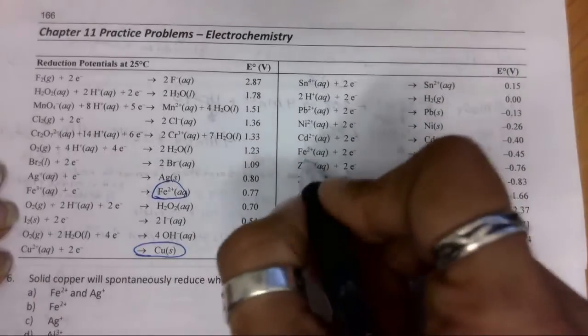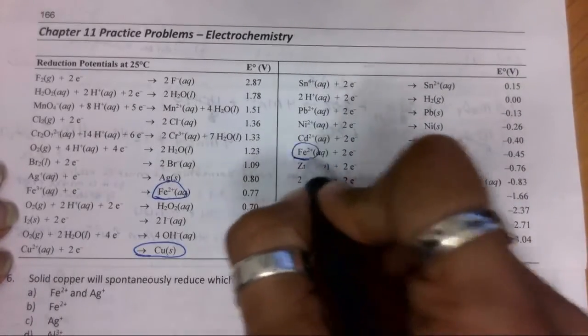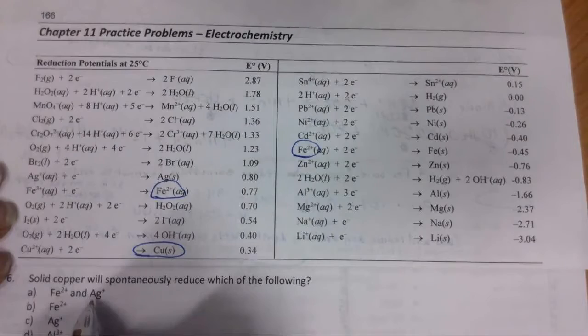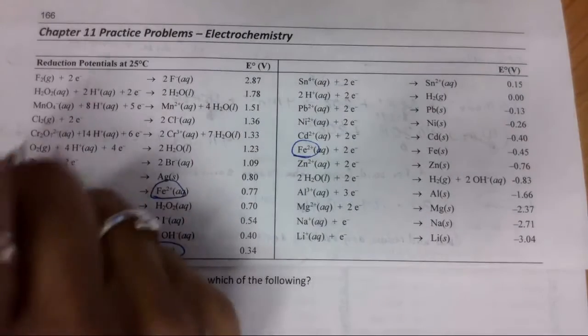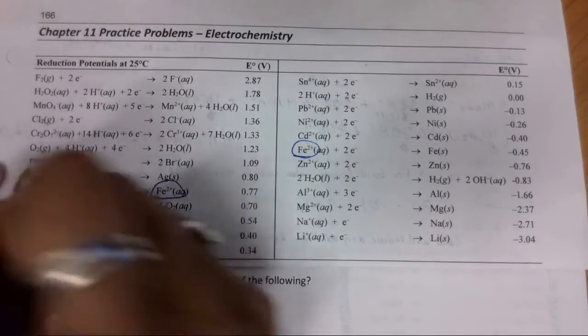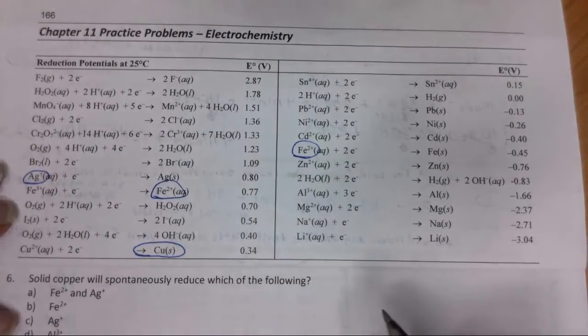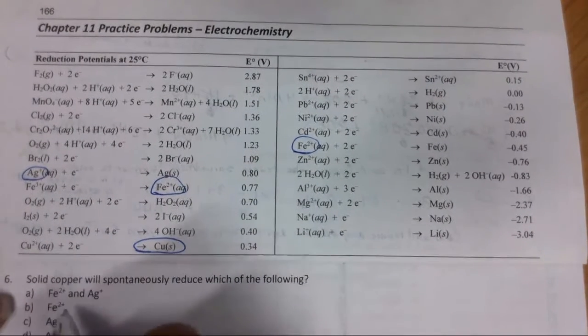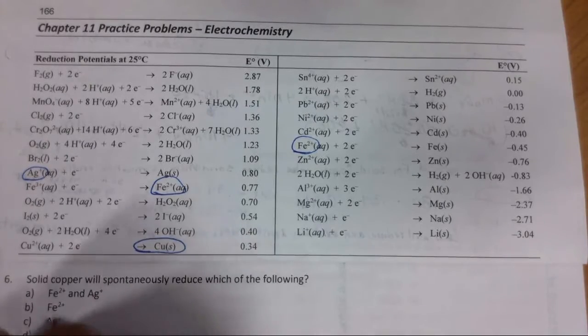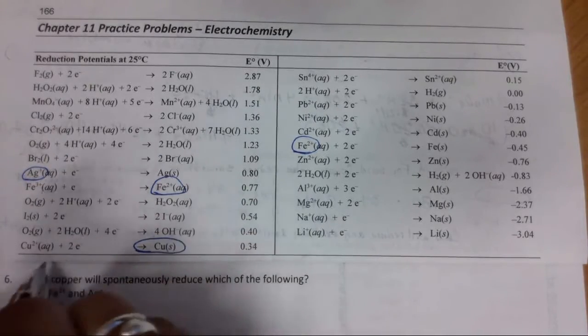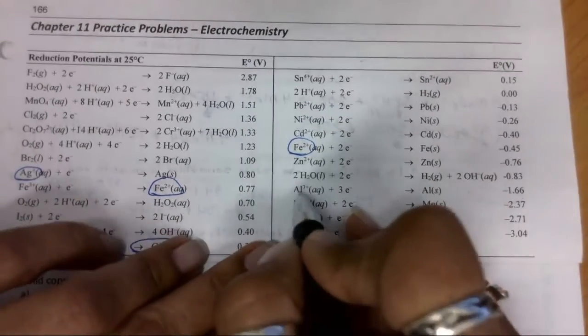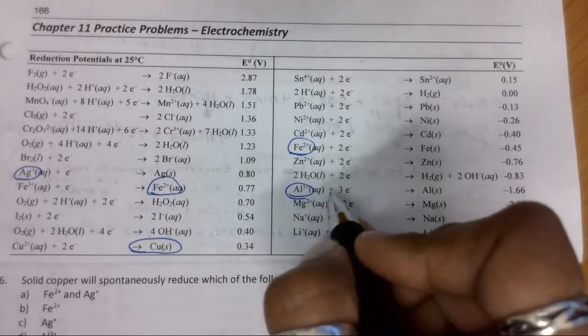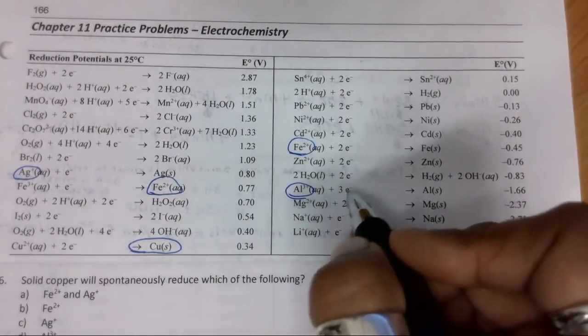Let's see, we've got another Fe2 plus over here, and then we've got silver plus. So where's Ag plus? Here's that guy. And then we've got both of the Fe2 pluses. We need Al3 plus. Where is that? Here we go. And there's Al3 plus.